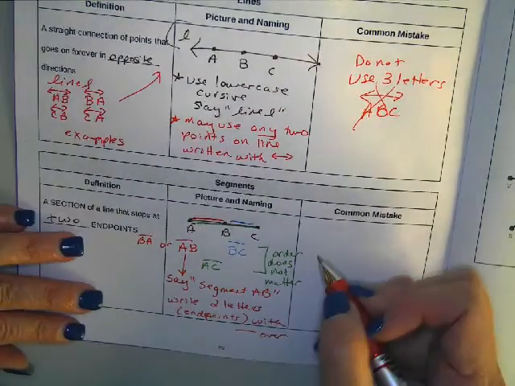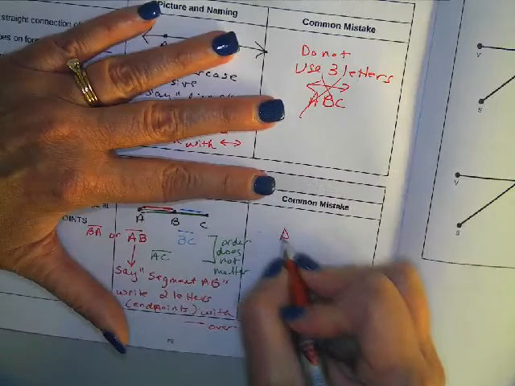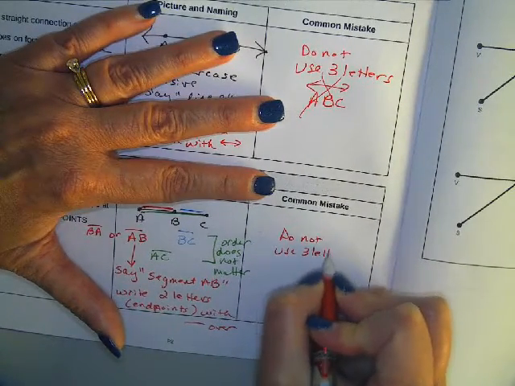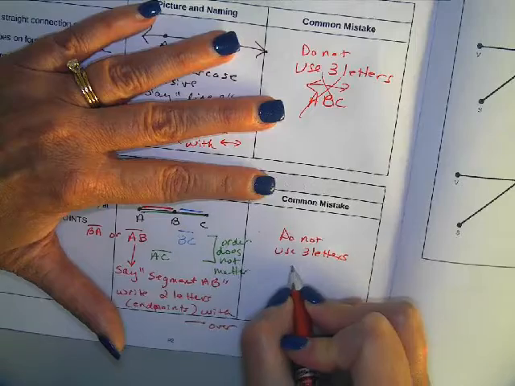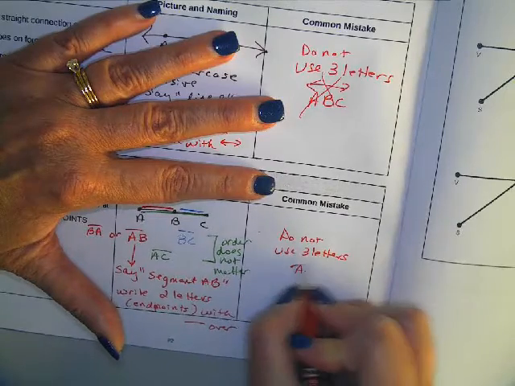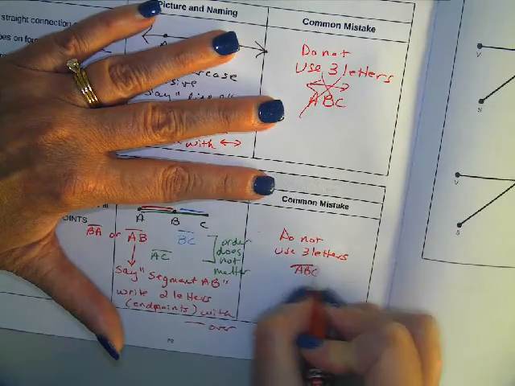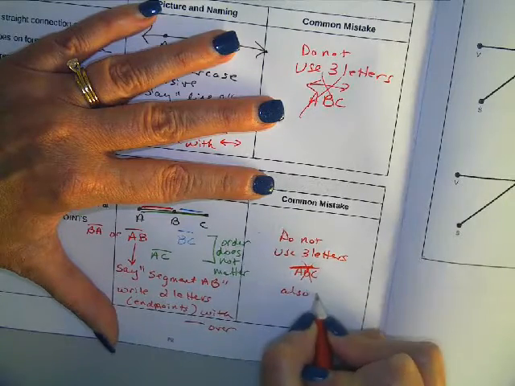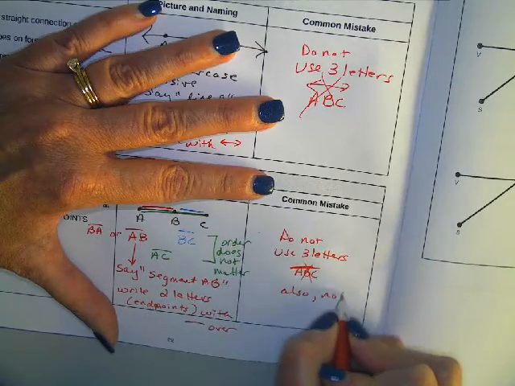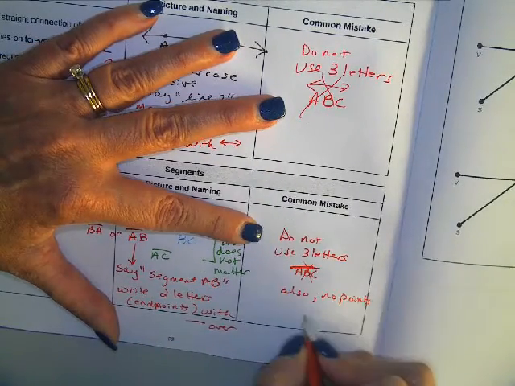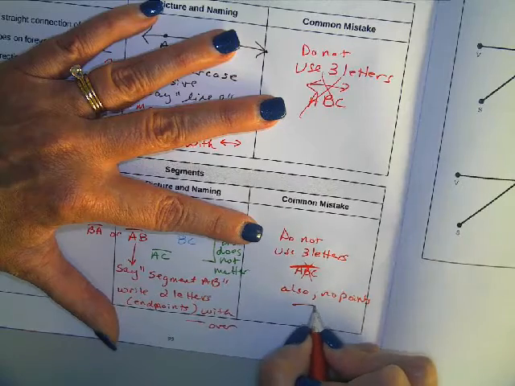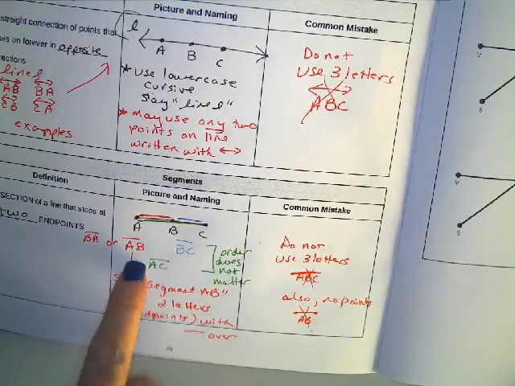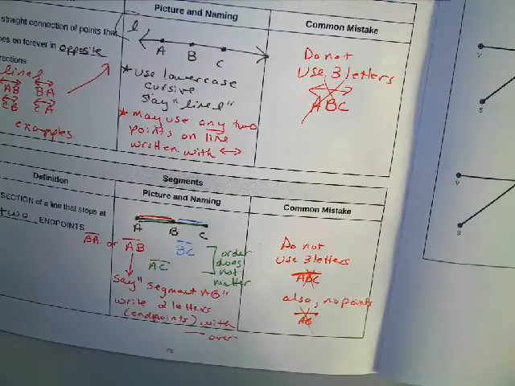Okay, I think that's it for these. Common mistakes, again, is we do not use three letters. So you would not say segment ABC. You would not say that. And also no points on the bar. There's a bar overhead. We just do the bar. You don't have to do these little dots here. It's not necessary. We just want the straight bar like I did in this example.